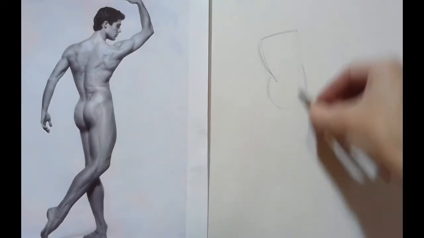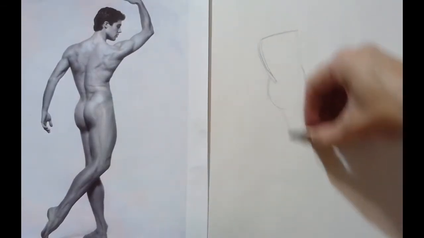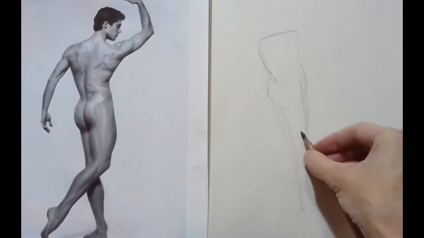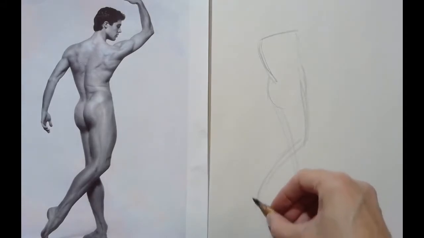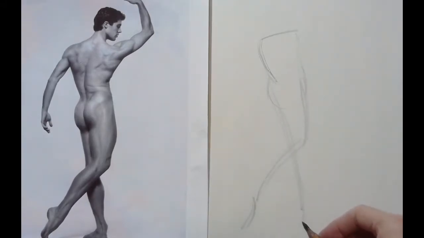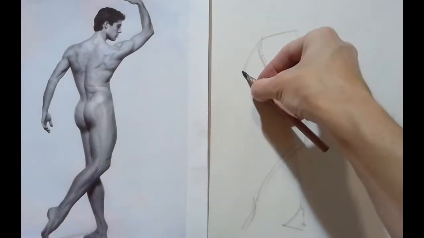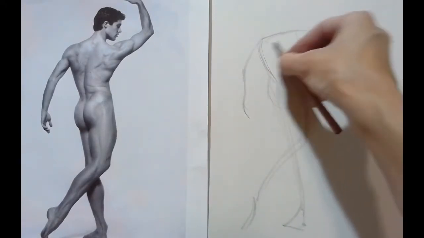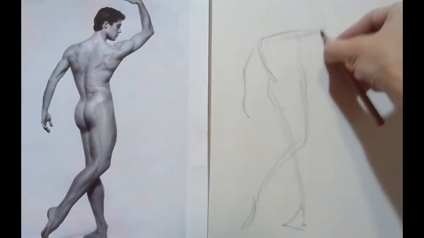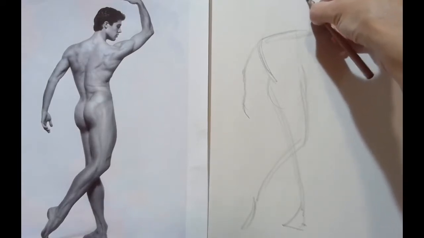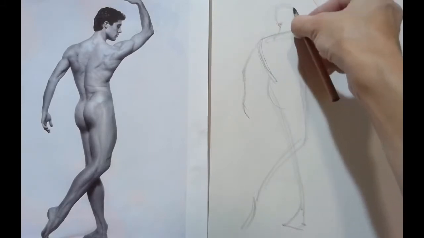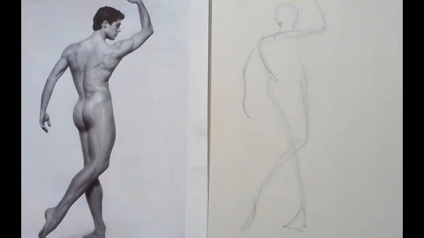Let's begin with a gesture. Loosely and fluidly laying in the placement. Where is this arm? How long is it? Where's the other arm? And trusting your gut, or your hand rather, and making good enough choices to get you started.